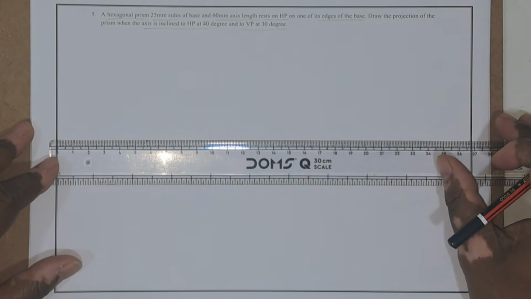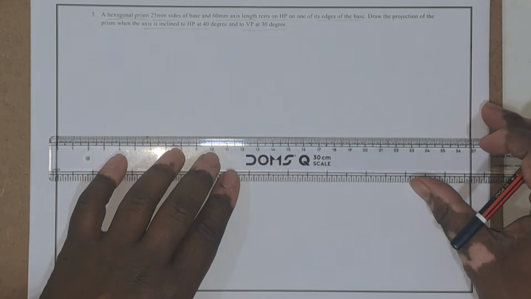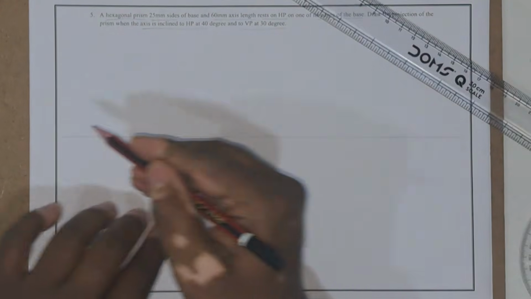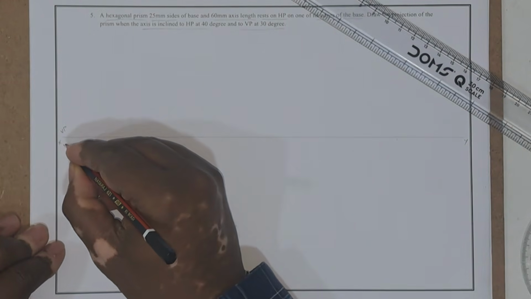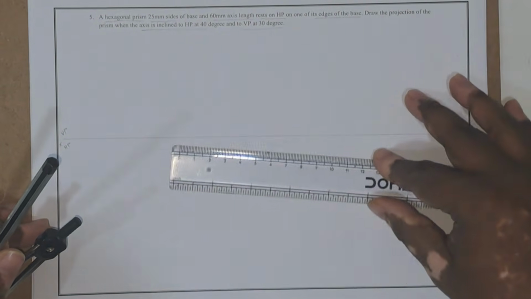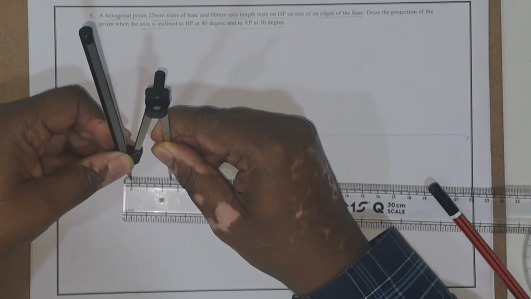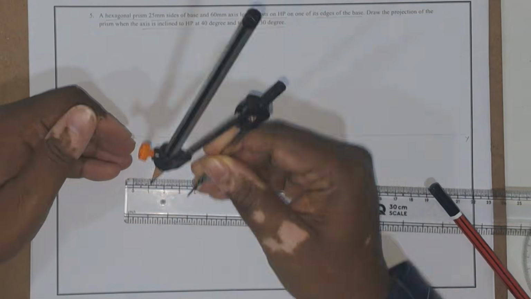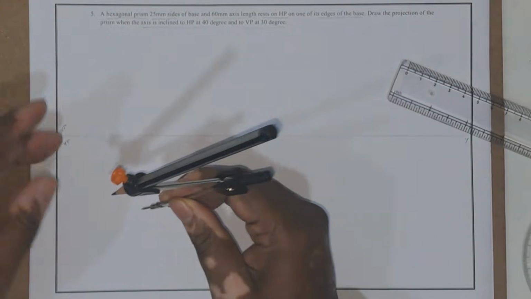The first step in solving the solution is to draw the XY line or the reference line. So I have X, Y, VP and HP. So now we have to draw a hexagonal prism of 25 mm sides of base. For that I will follow the same circle method to draw the hexagon, and it's going to be resting on one of its edges of the base on HP. So for the second position criteria, I'm going to prepare for it in the first position itself.